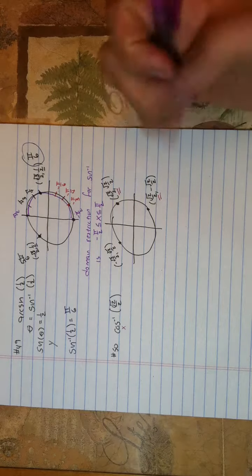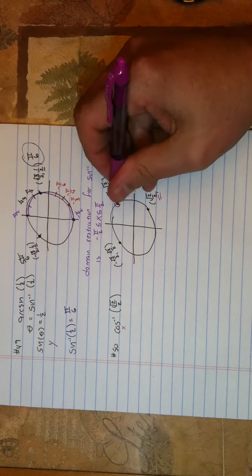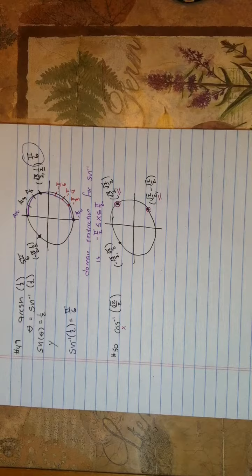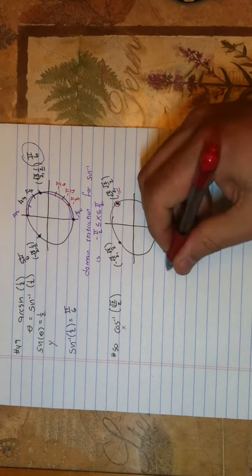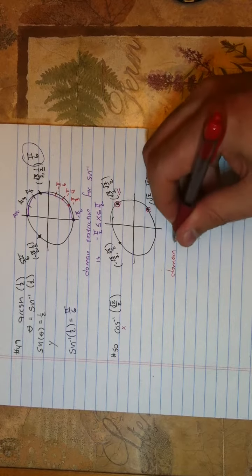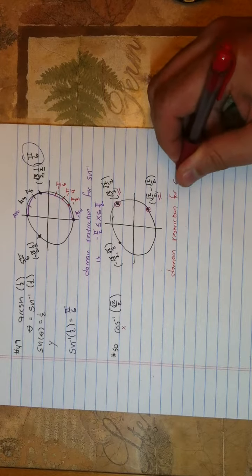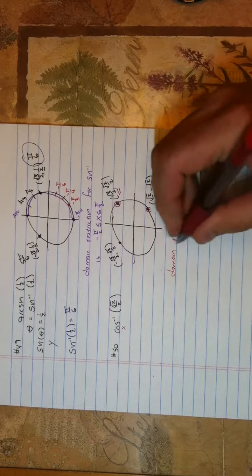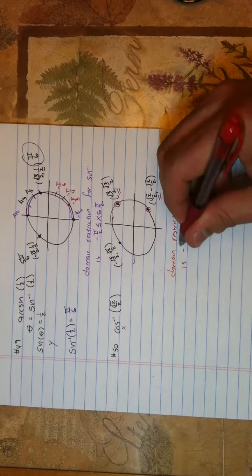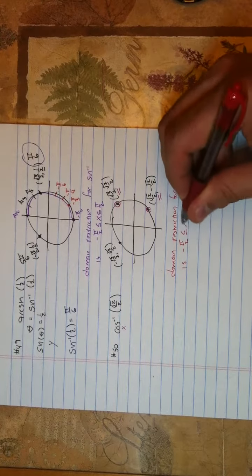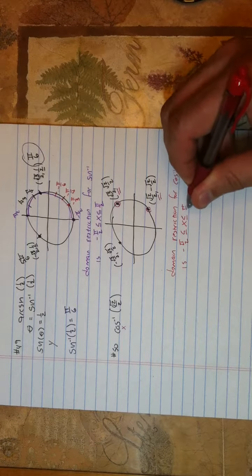Now I need to know, out of these two that are my possible solutions, which ones lie on the domain restriction for cosine. So the domain restriction for inverse cosine is negative pi over 2 less than or equal to x less than or equal to pi over 2.